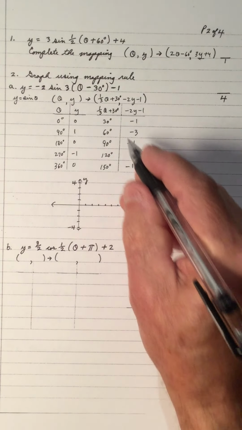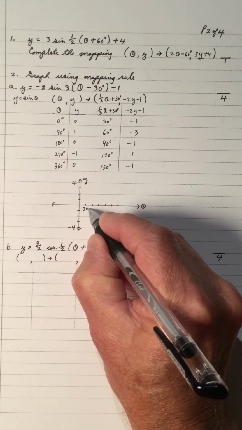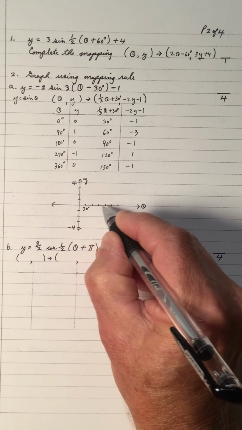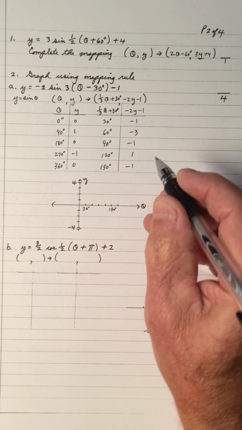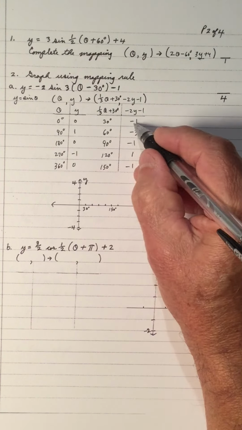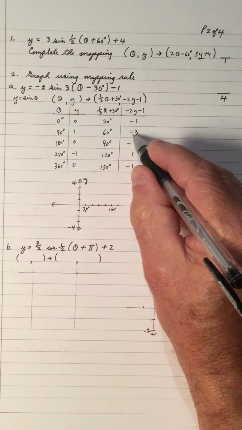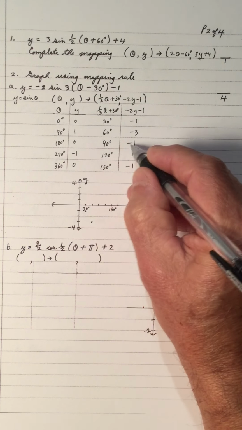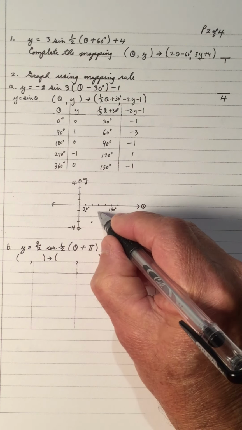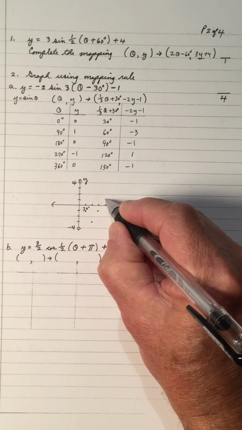So let's graph those. We have 30, 60, 90, 120 and 150. So here we go. 30 is a negative 1 right here. 60 is a negative 3. 90 is a negative 1. 120 is 1.